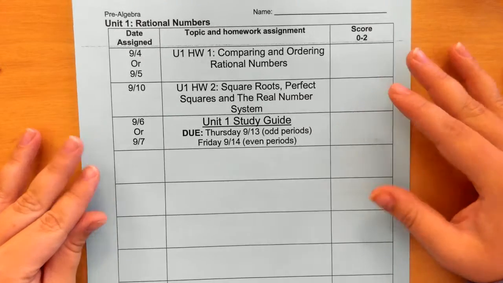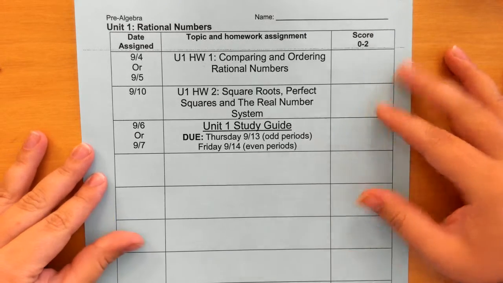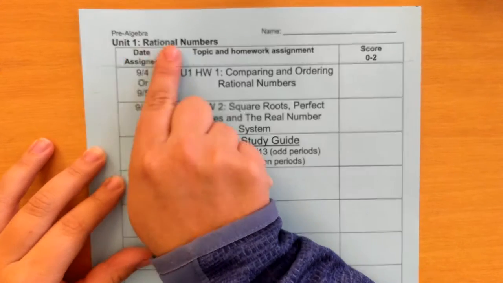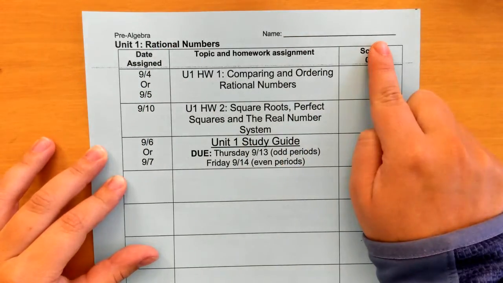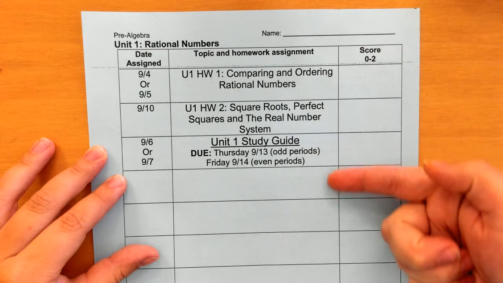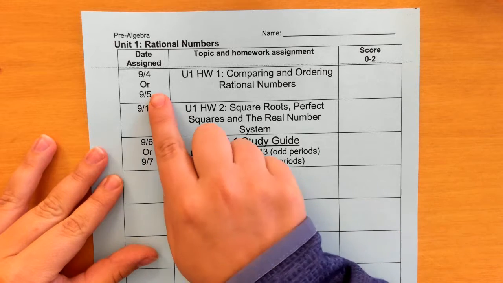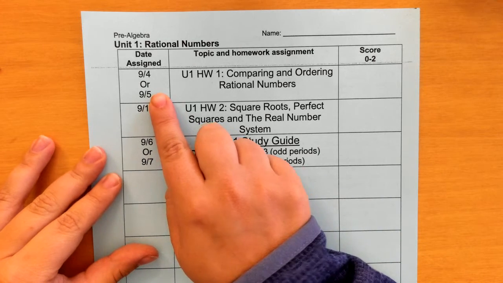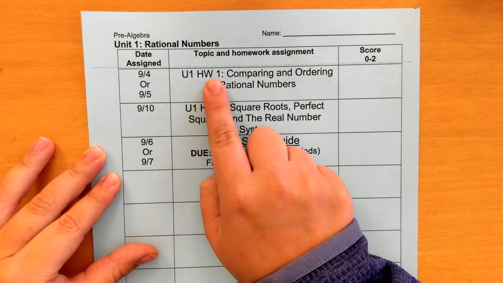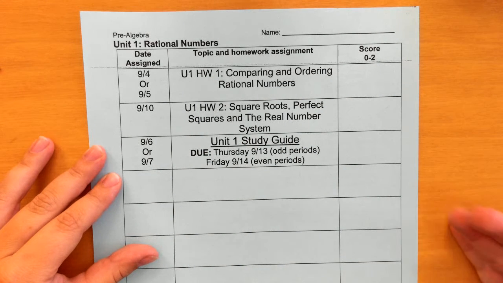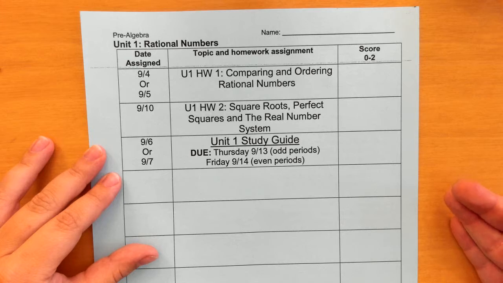So at the beginning of every unit, every student is given one of these homework charts. Okay, so this page, it'll say the unit on it and a spot for their name. Then it will list the homework assignments that they will be given during this unit. It'll give the date that's assigned, the topic and name of the homework assignment, and in this column is where I will score the homework assignment.